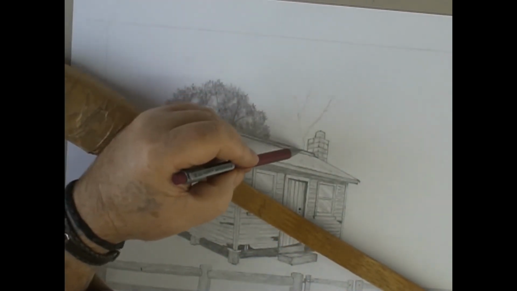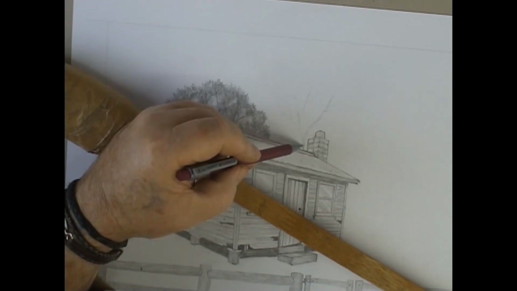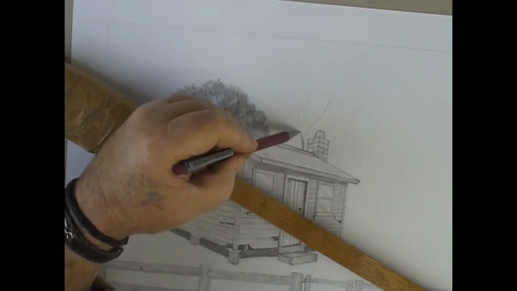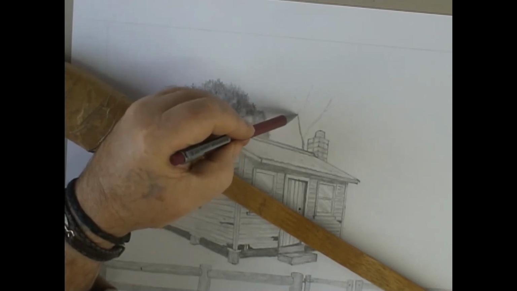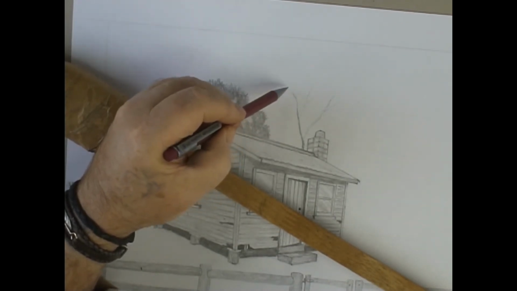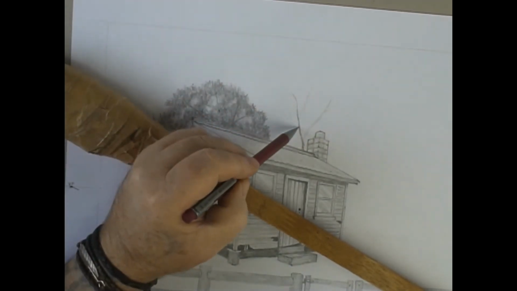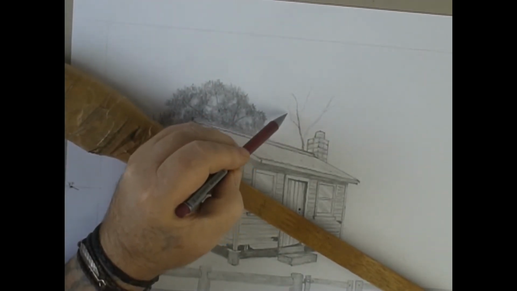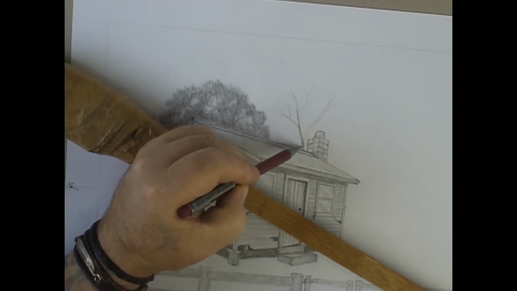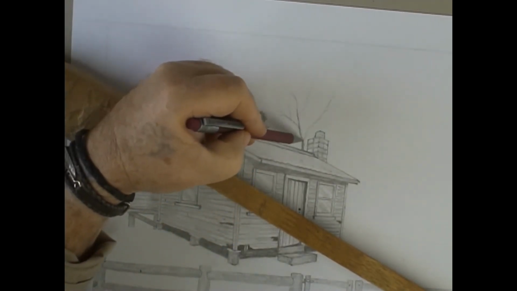So now what I've done in here is put in the outline of an old tree. I don't know if it's dead, or if it's been hit by lightning, or it's just one of those trees that loses all its leaves. But you see them quite often around in the old countryside.